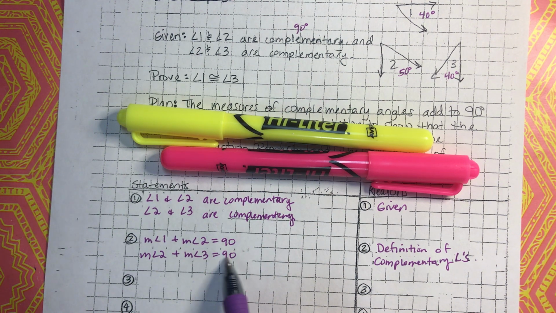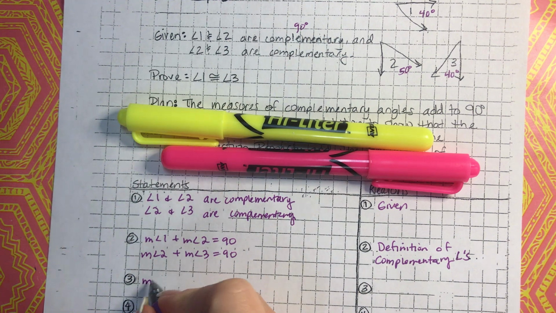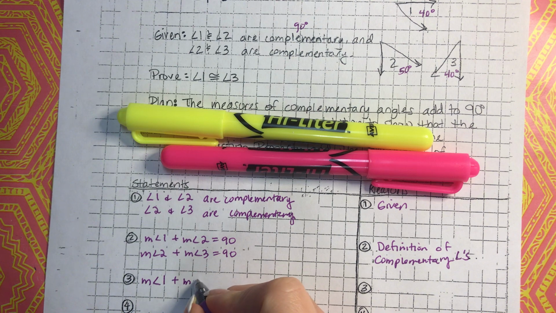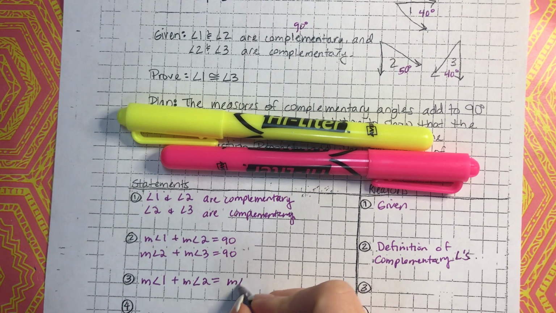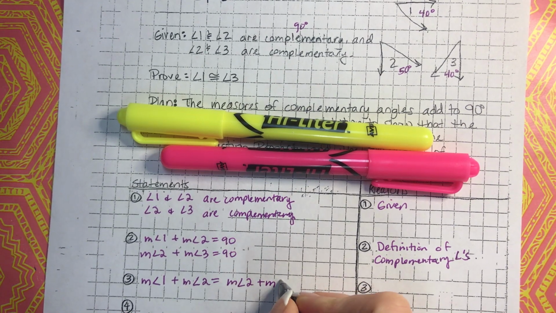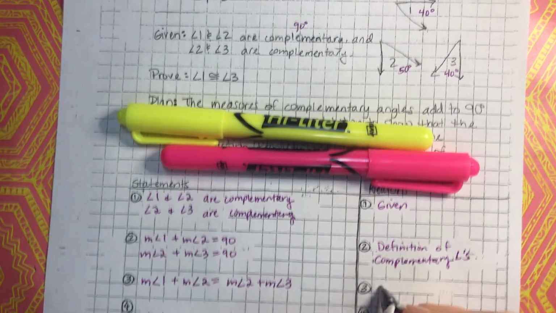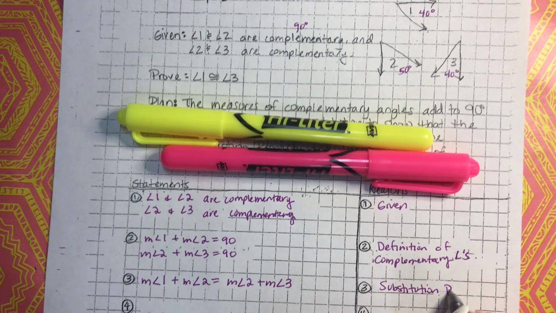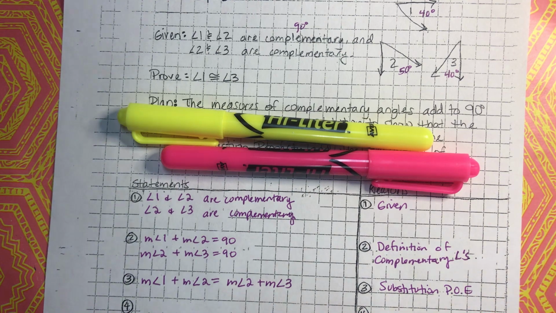So if they're both equal to 90, then I can substitute this equation in for 90 because it's equal to 90. So that's exactly what I'm going to do. We used the same tactic maybe in the last example, like example 2. Okay, so that is just the substitution property of equality.